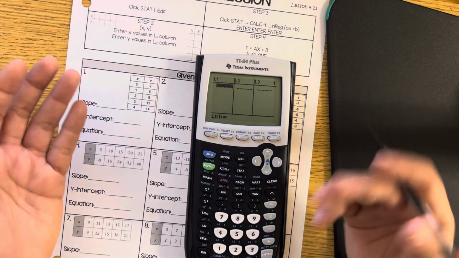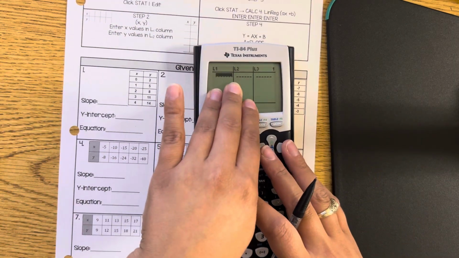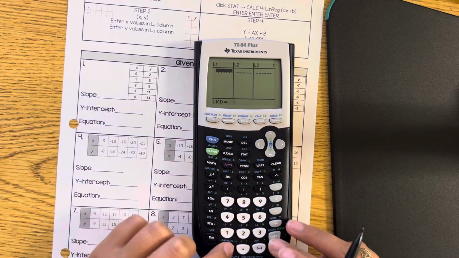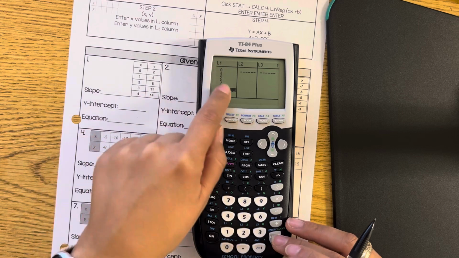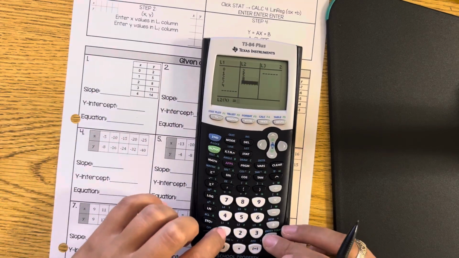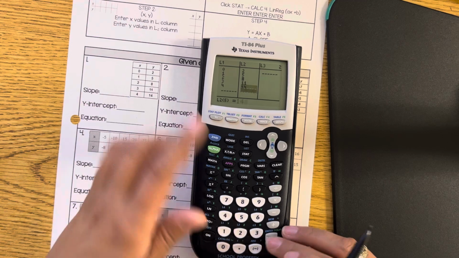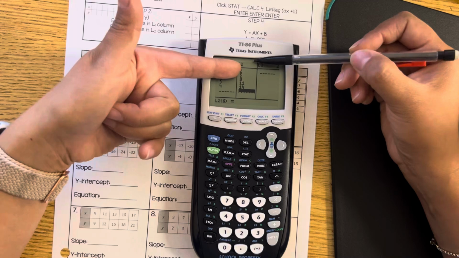Now here's what we do. I'm going to type my table into my calculator. So all of the numbers on the left go on the left. So notice I'm hitting each number and hitting enter. And then I go to the right and I'm going to type all of my numbers on the right. So when we learned this in chapter 1, we just used the left side. Well, now we're going to use both. So my x's go on the left, my y's go on the right.